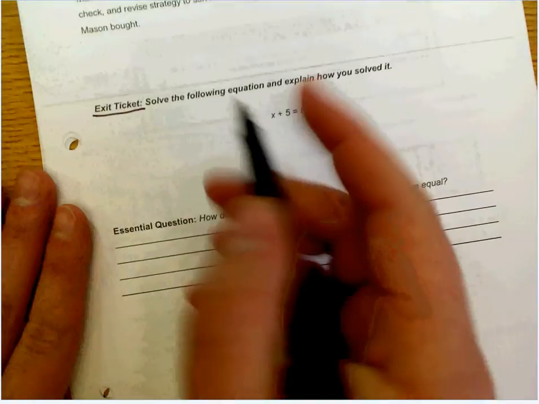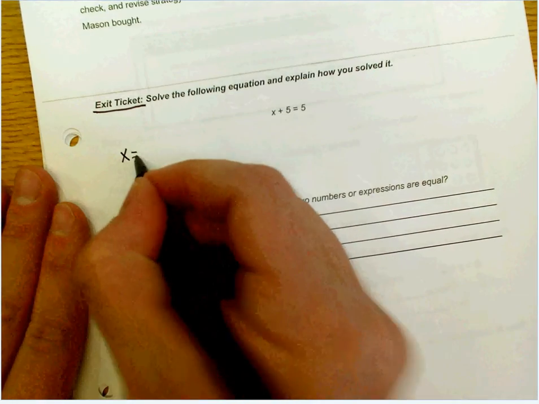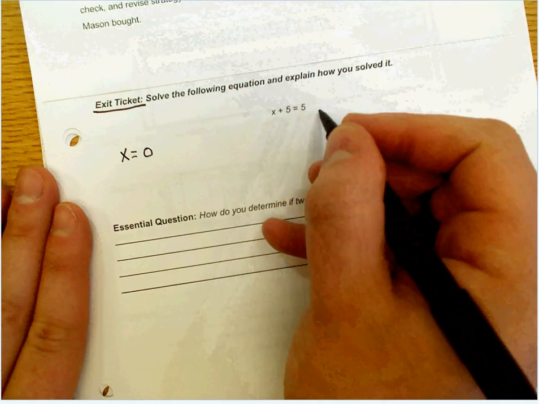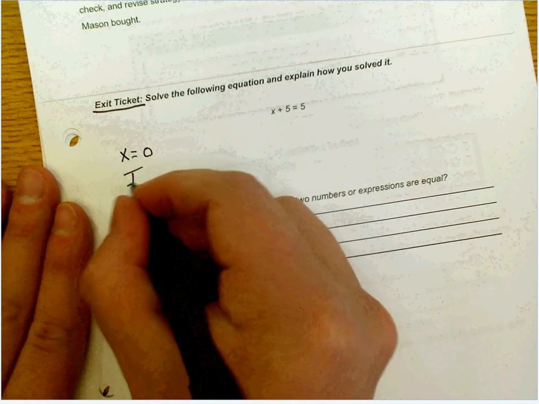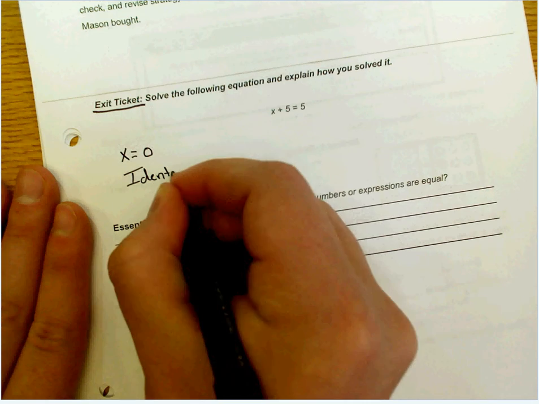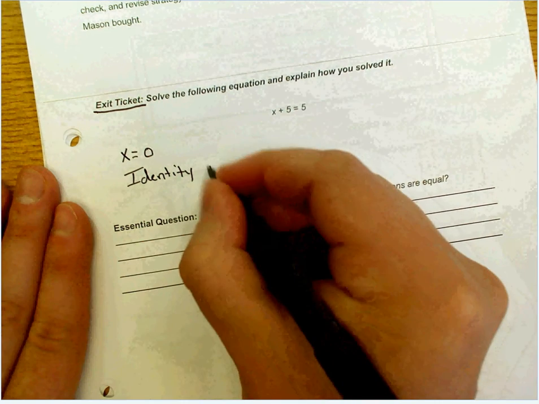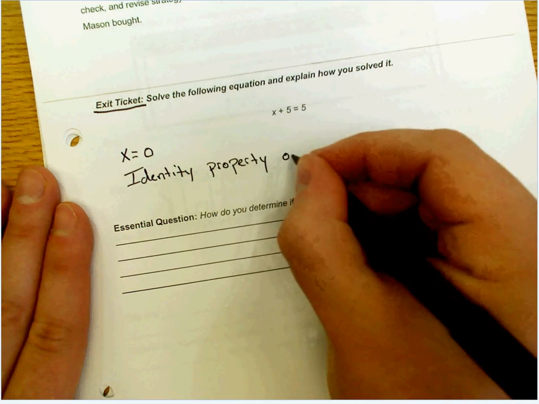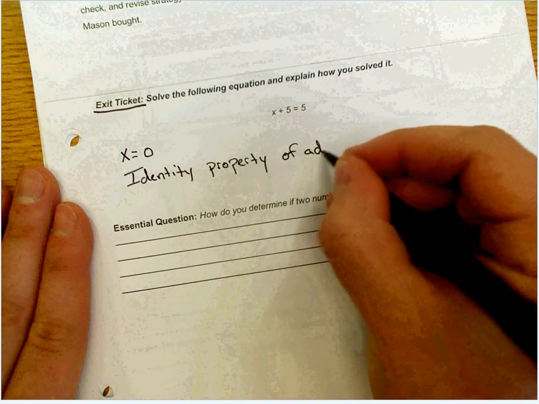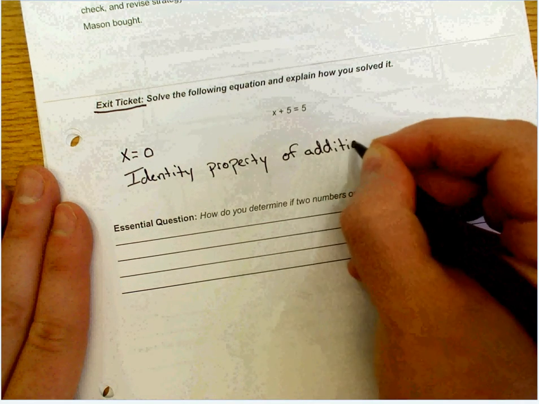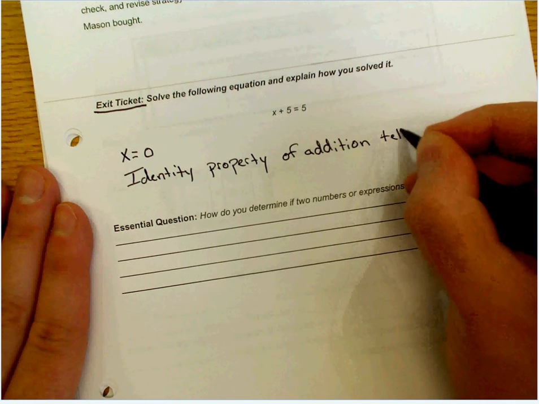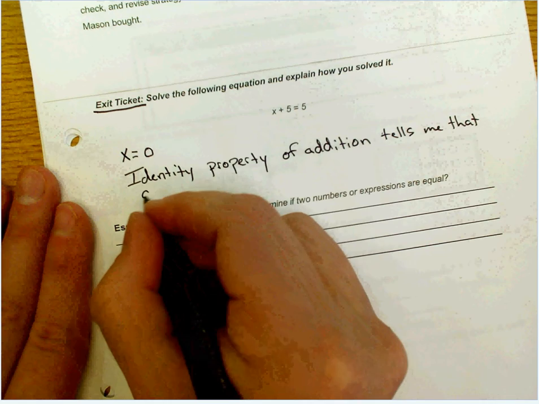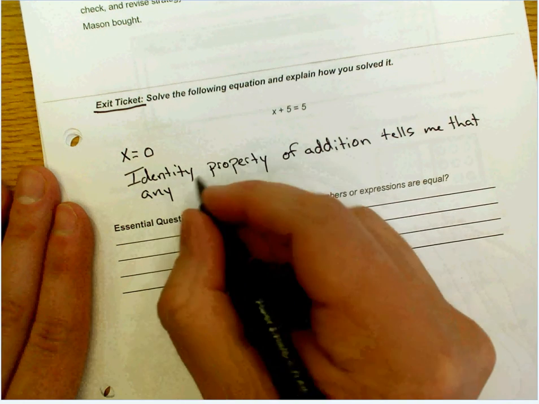All right. In this, you should have gotten that the solution for x is 0, because 0 plus 5 equals 5. And the identity property of addition tells me that any number plus 0 equals that same number.